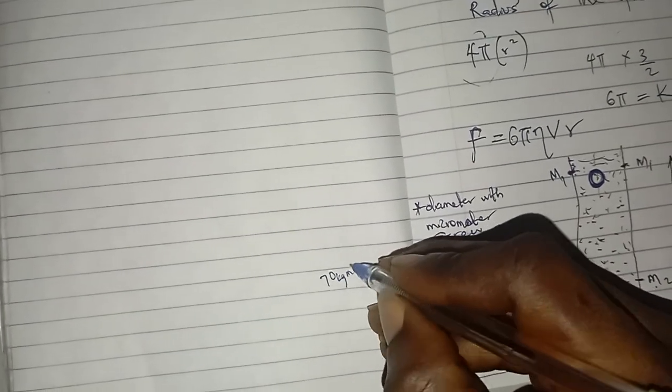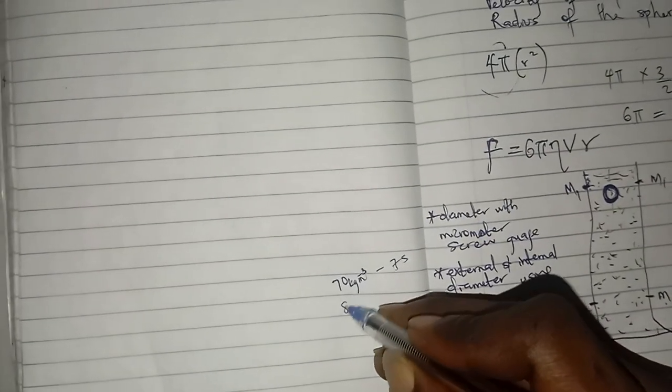So if, for example, you have something of density 70 kilogram per meter cube, and it has 7 seconds. If you put the one of density 80 kilogram per meter cube, definitely the time it will take will be lesser.